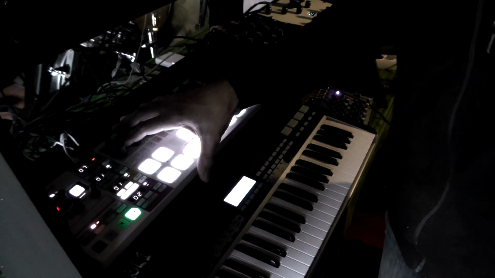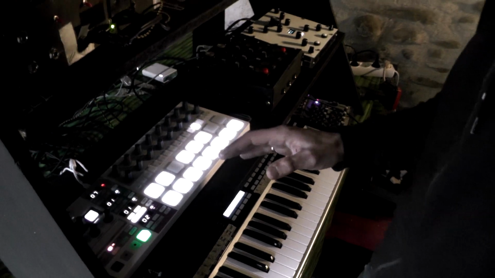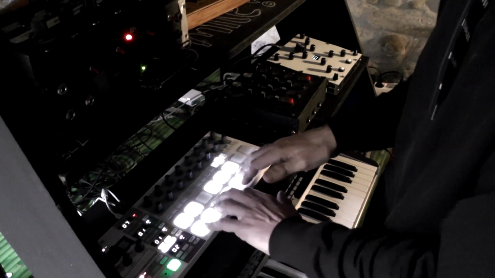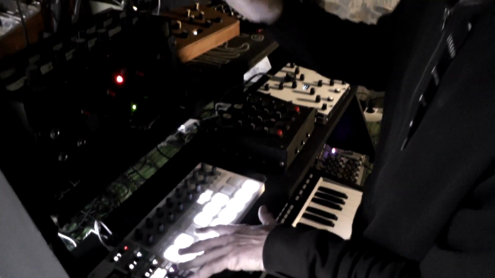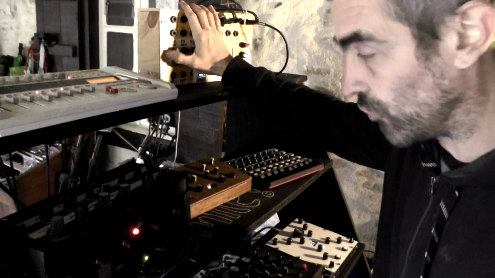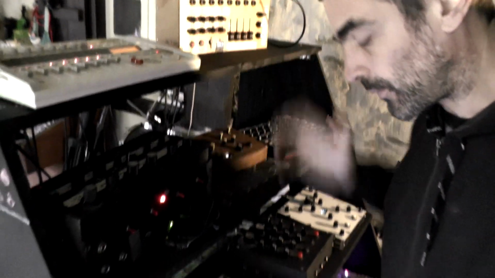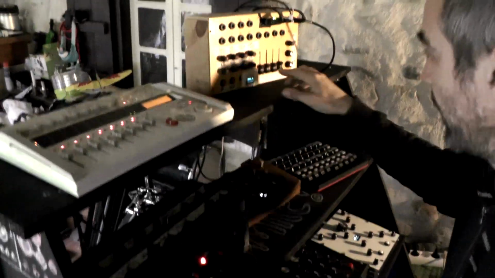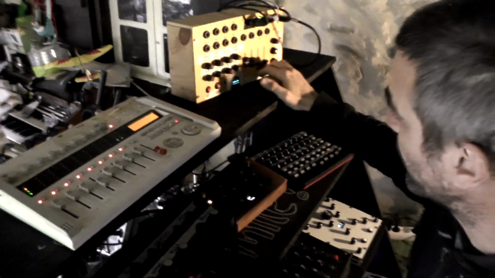So the main controller is this Arturia BeatStep Pro, which is making drums, sequences and bass for this axoloti synth, which is drums, and this one is bass. So for example, I come to do the drums and record something here. Let's say kick drum.